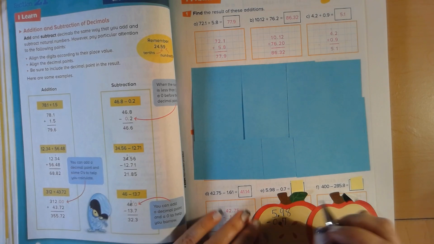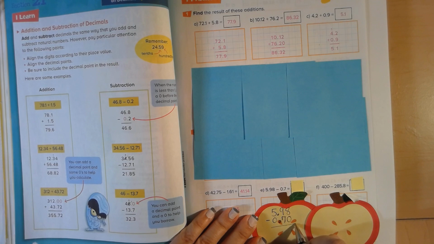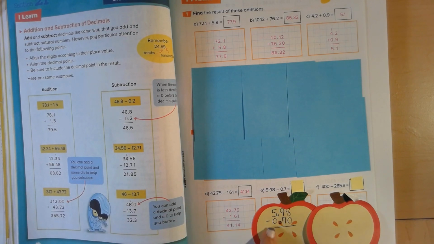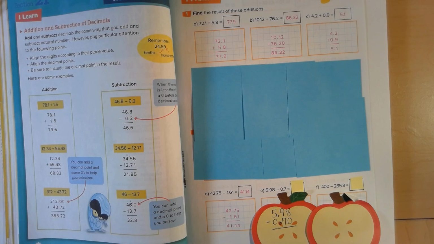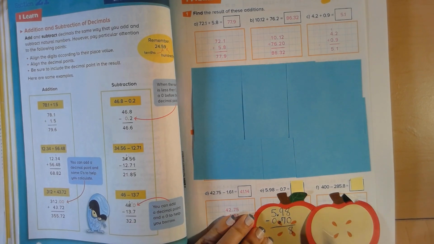What am I going to put there? A 0. Let's subtract them. I said add, but you have to look at the symbol, it's subtraction. If I have 8, we start with the top, so 8. Take away 0 is 8.